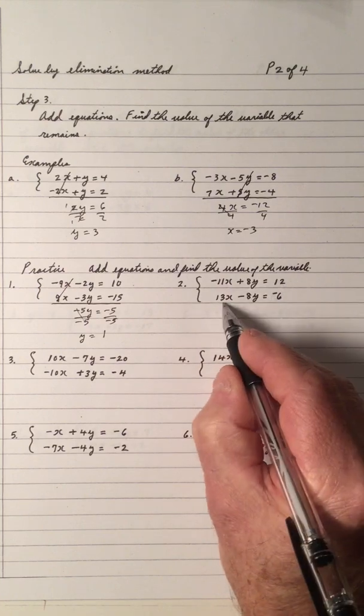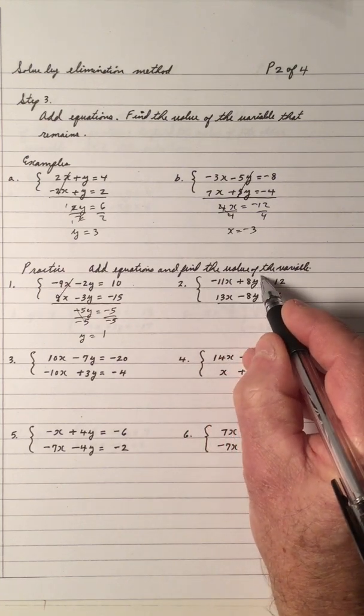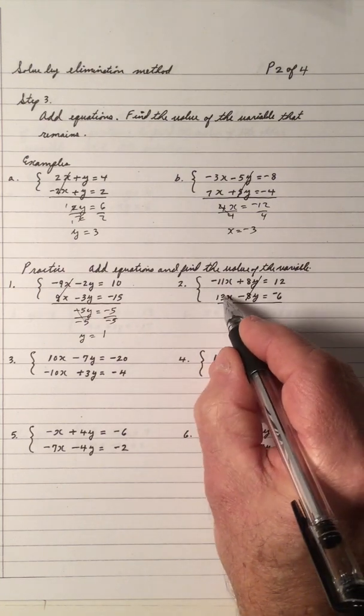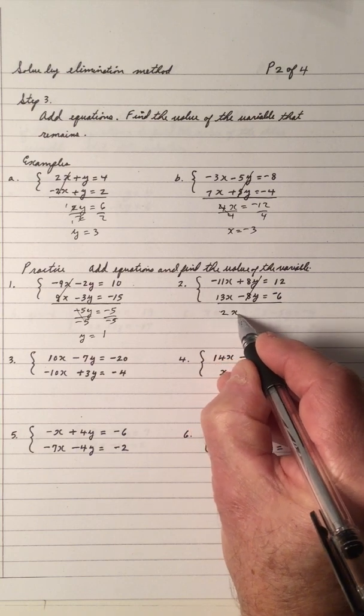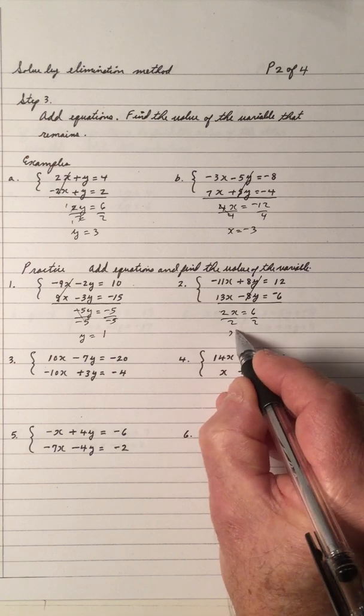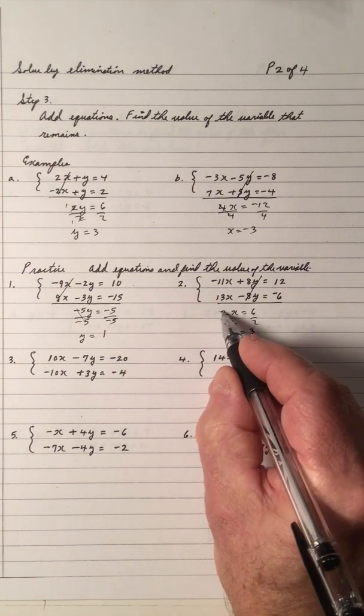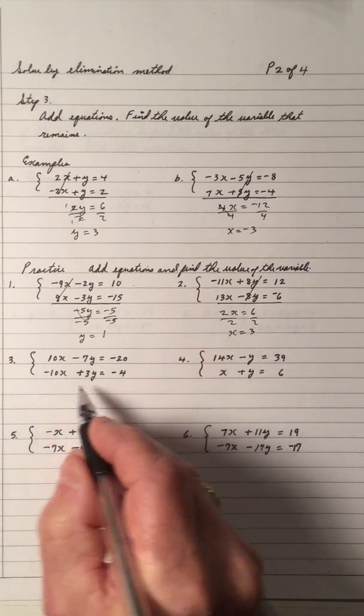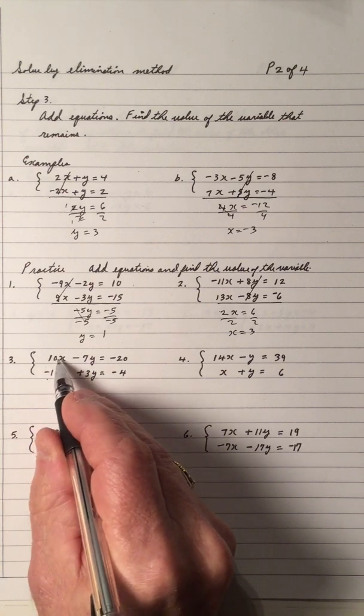Number 2, draw a line. You add these. They cancel out to give you 0. That gives you 2x equals 6. Divide by 2. X equals 3. 2's cancel to give you 1. And they are the opposites of each other.